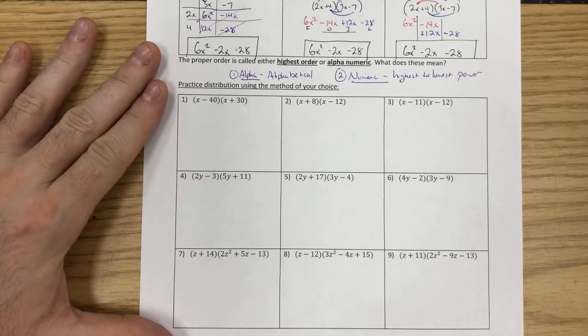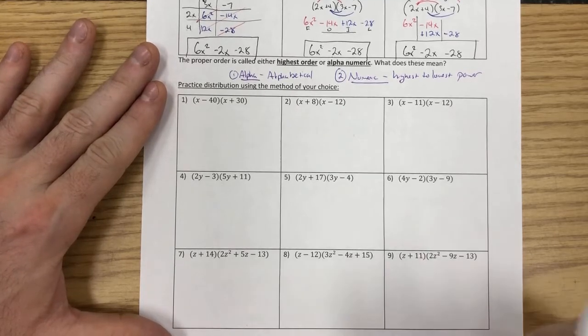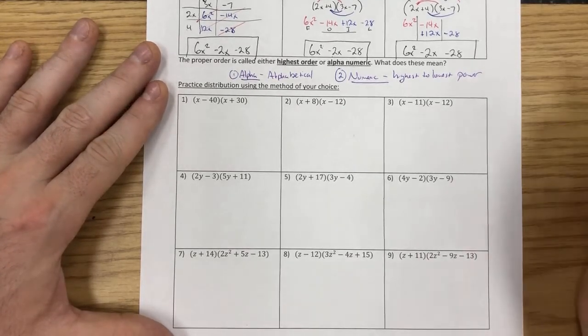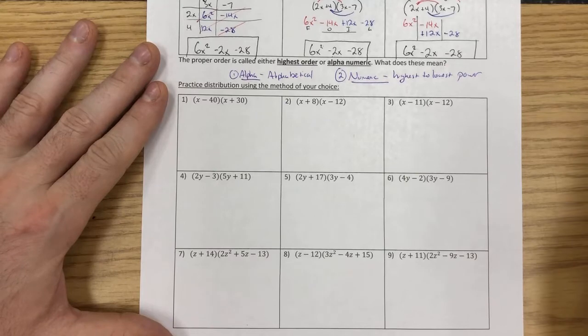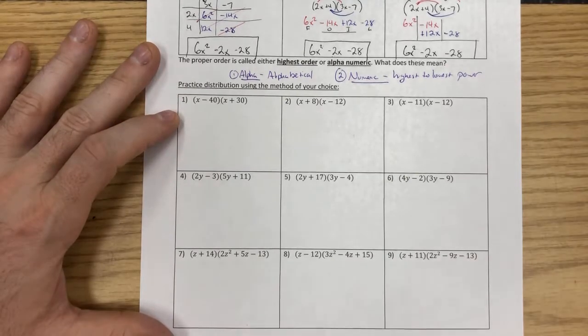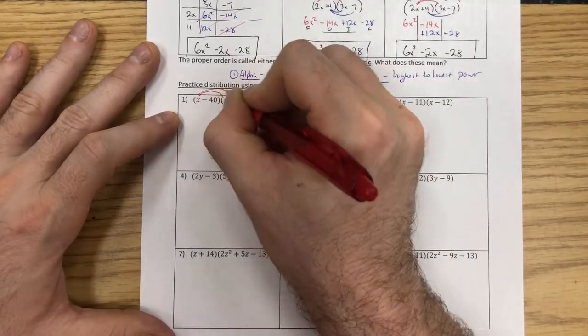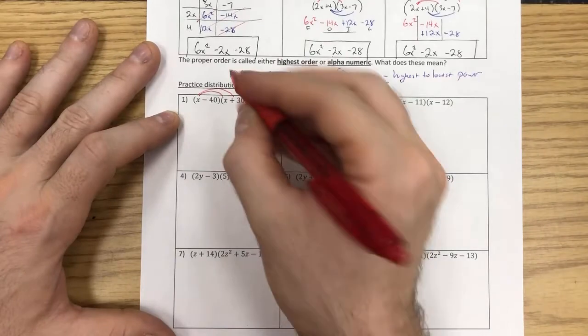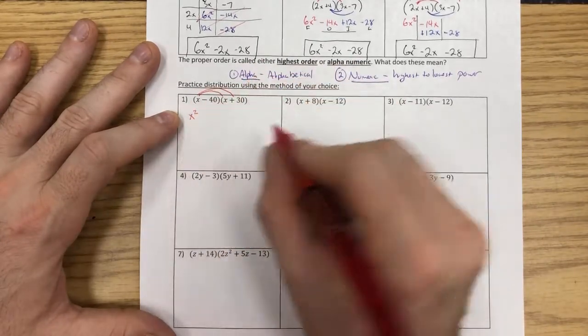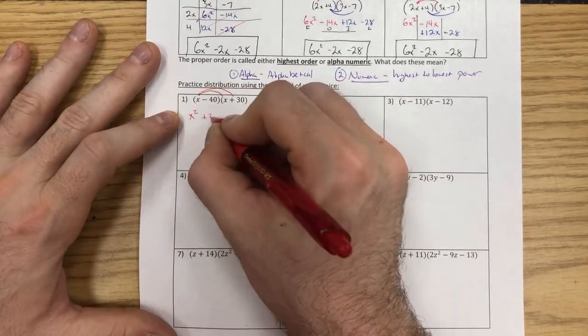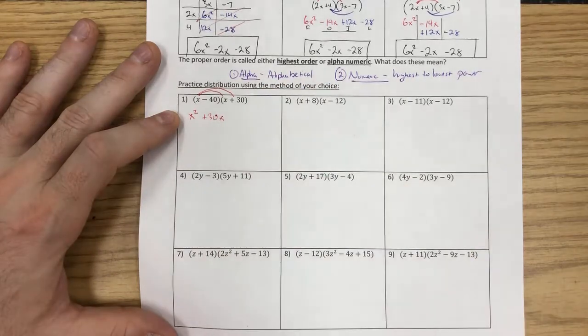So I tend to prefer the stacking method, simply because, like I said, it keeps things a little cleaner as we walk our way through. So as we work this out, I'm going to show the stacking method. We're going to distribute our first term. So x times x is going to give us an x squared. X times 30 is going to give us a 30x.